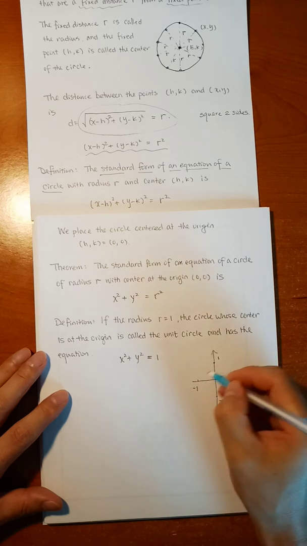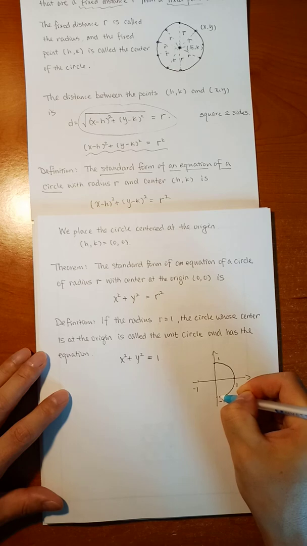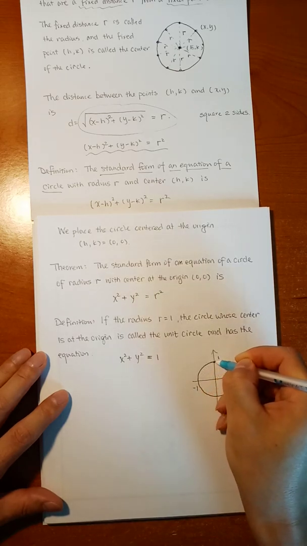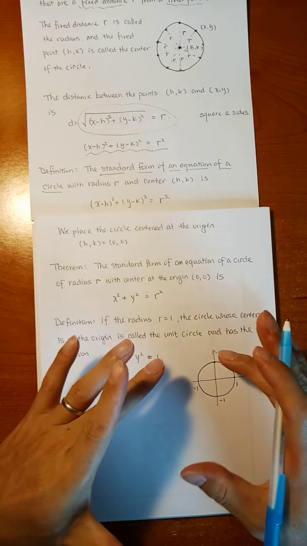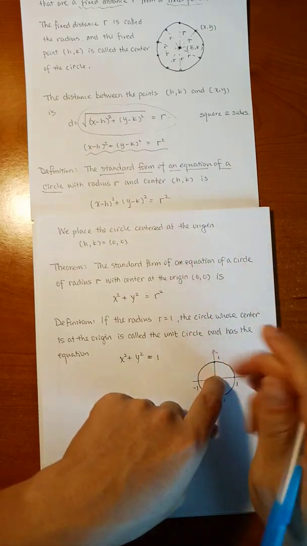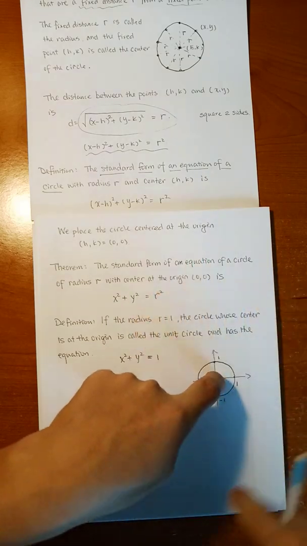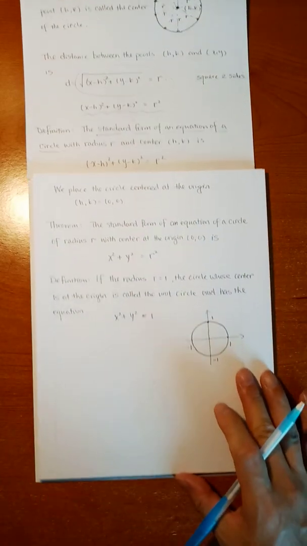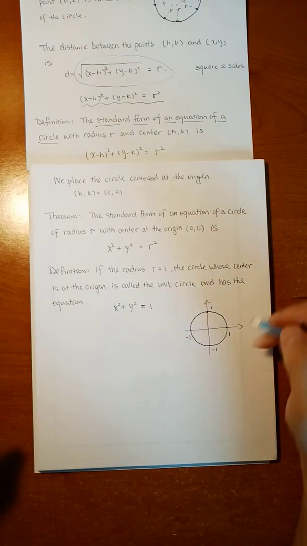And then you use a smooth curve to connect them. So that's a way to sketch the circle. You first get the center, then you go in 4 directions r distance, and then you connect those 4 points. That will be more or less the circle you can draw by hand. Okay, so this is a unit circle.